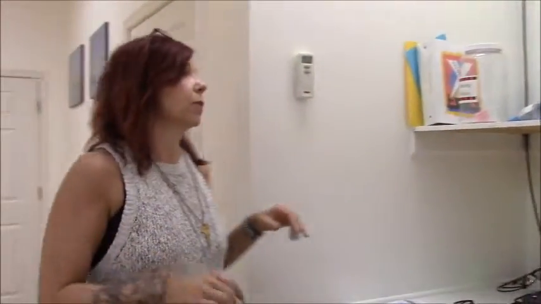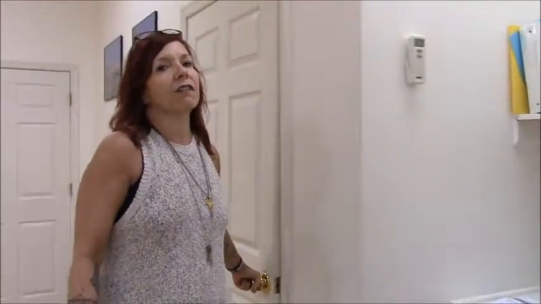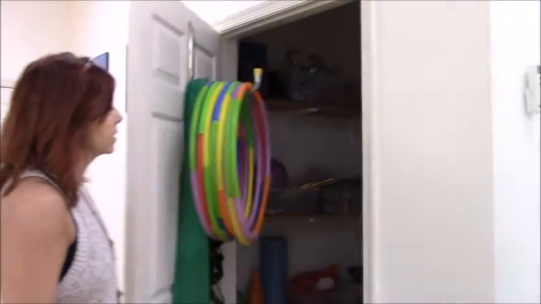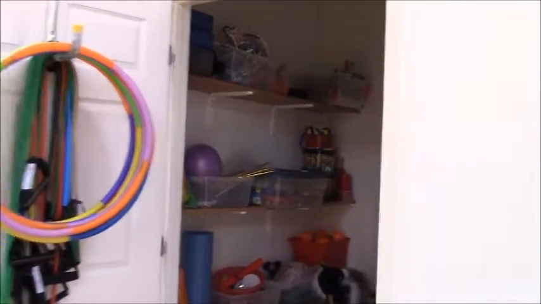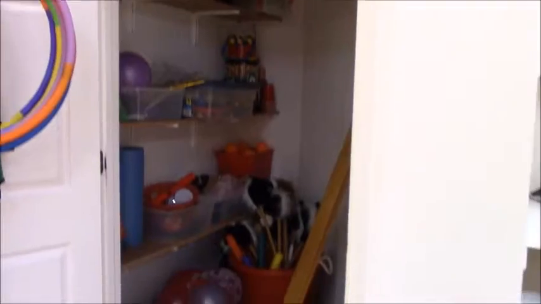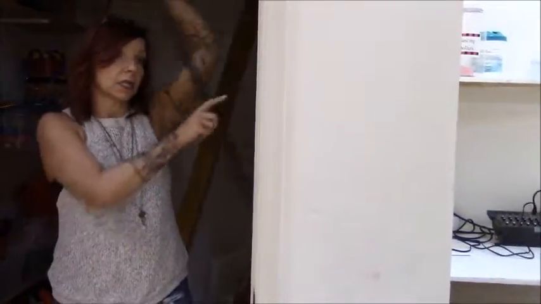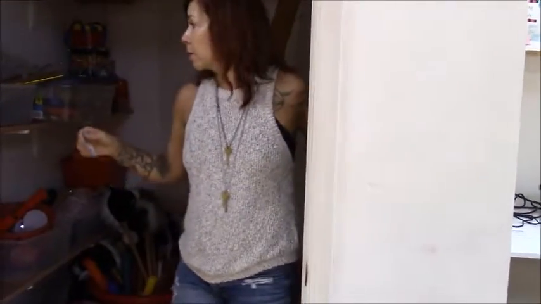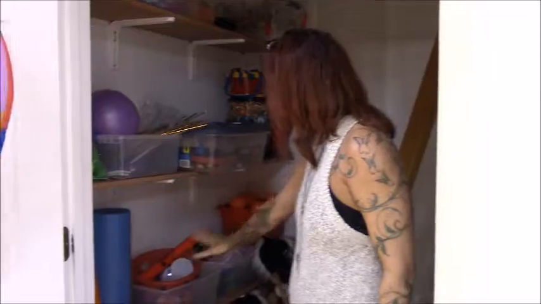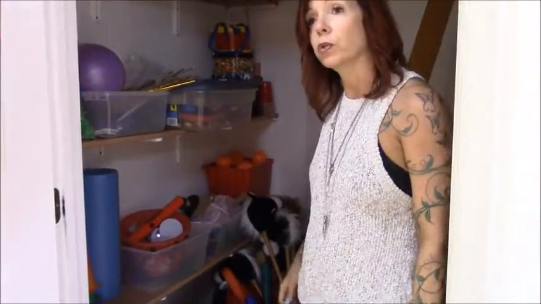Moving along, we're standing in Studio 2. So Studio 2 and Studio 5 are where most of the props are. So this is the prop closet. It has hoops, balance beam, there are mats, there are canes, there are scarves, all types of things that are here for your use.